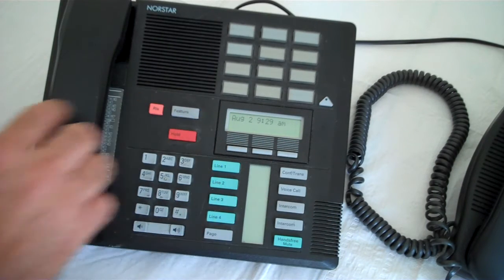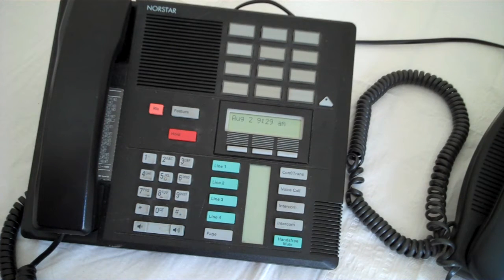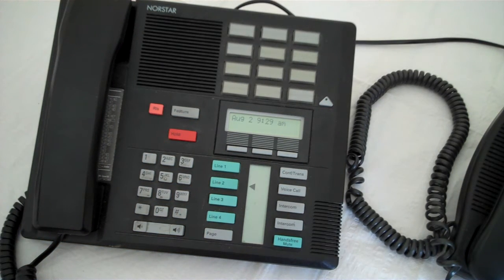Okay, so right now I've got the thing set up pretty much to default, which is that the attendant is available, and that the business is open, and that we do want the voicemail system to answer the lines with the auto attendant. So let's call in and see how that behavior looks.